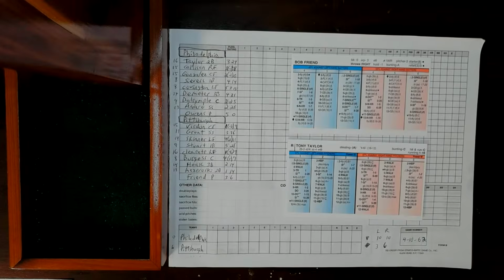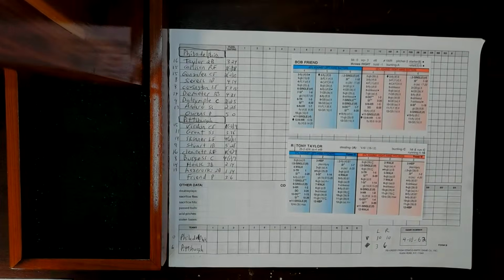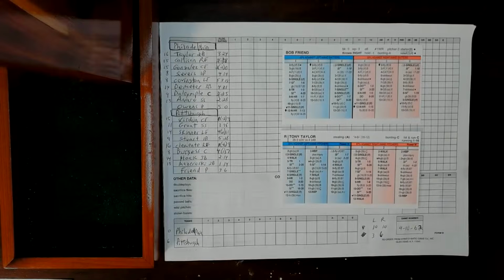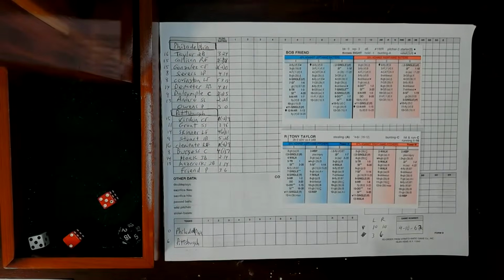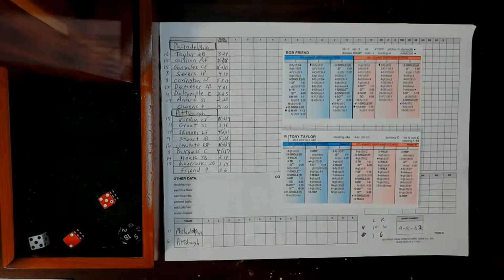So we are just about ready to get going. Taylor, a righty. Friend, a righty. Got our old school small Strat-O-Matic dice. Make sure everything is in play. Looks like everything is. Hopefully you guys can see everything all right. And we're underway. We get a 5-7. Bob Friend, that's a ground ball second base sec. So right off the bat, we get an X check.